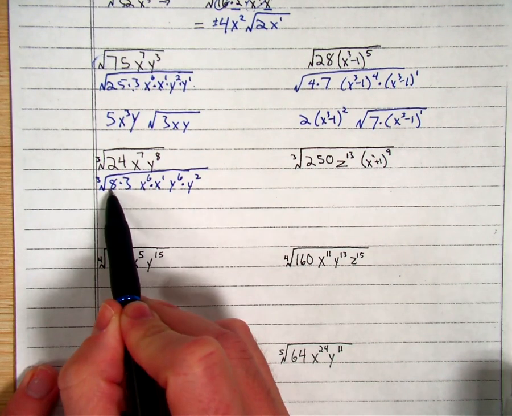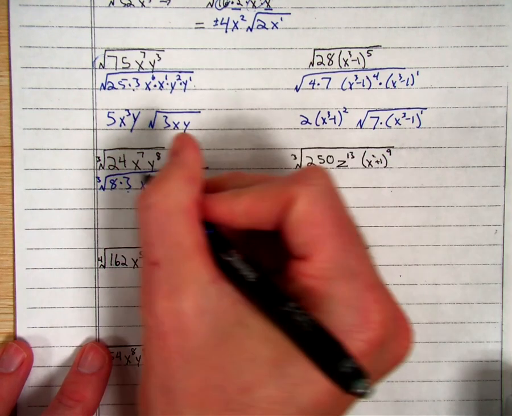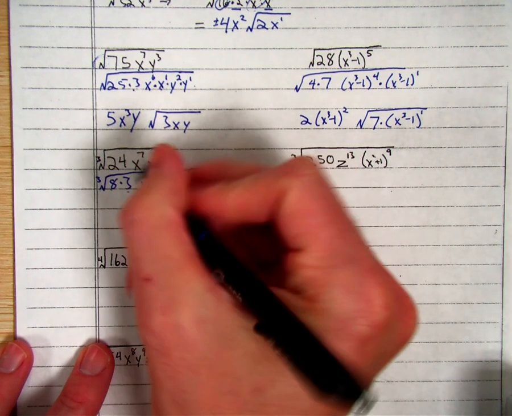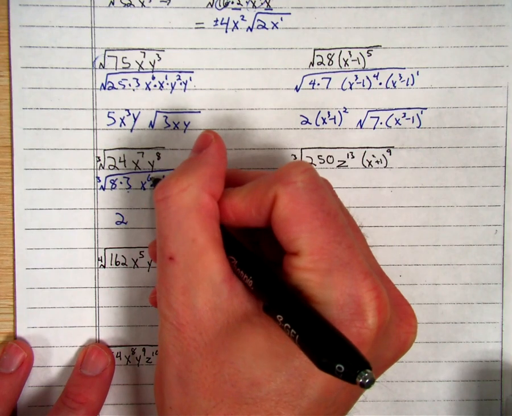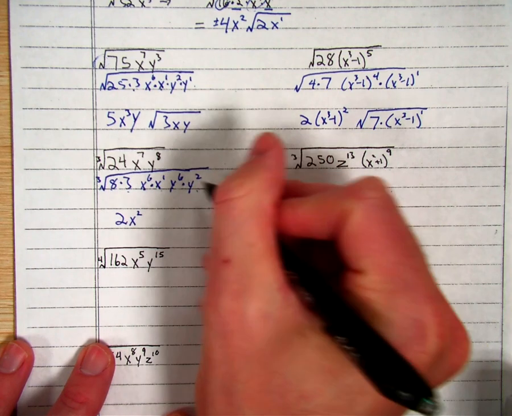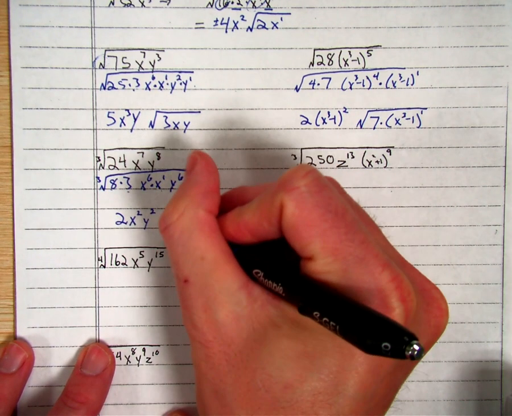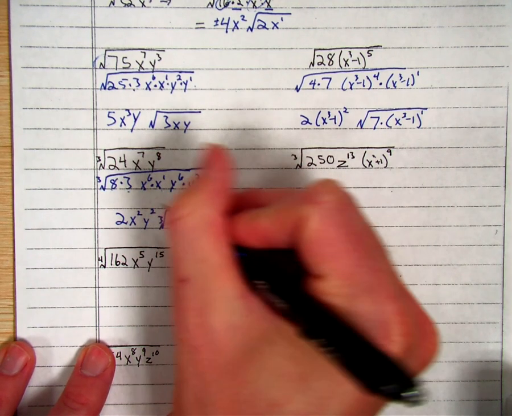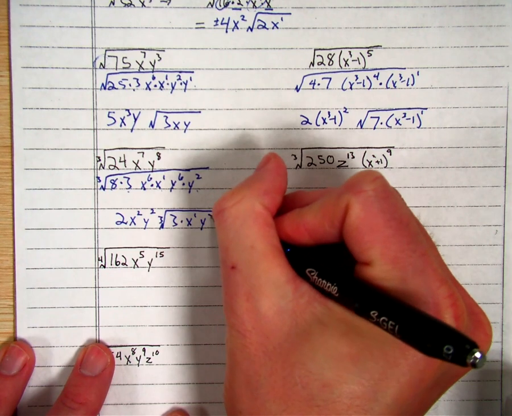Alright, so we have some nice cubes that we can do, and then we're going to have some leftovers that stay inside. The cube root of 8 is going to take me down to 2. X to the 6th power divided by root, 6 divided by 3, we'll have x squared on the outside, and we'll have y squared on the outside. Left over, cube root 3, x to the 1st, y to the 2nd.